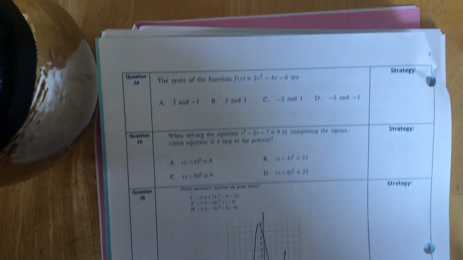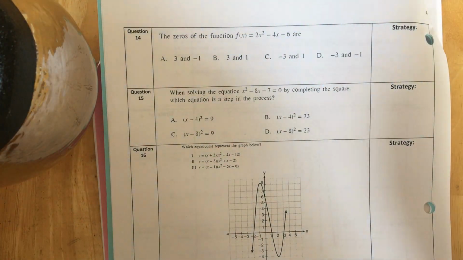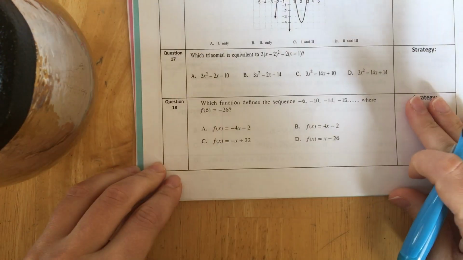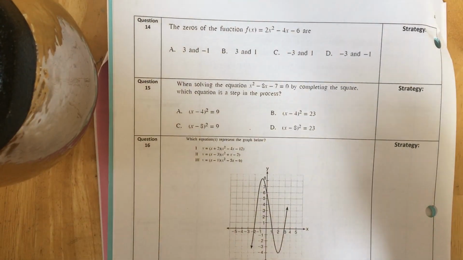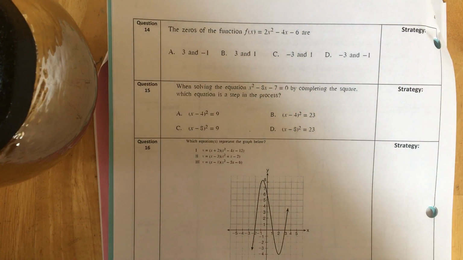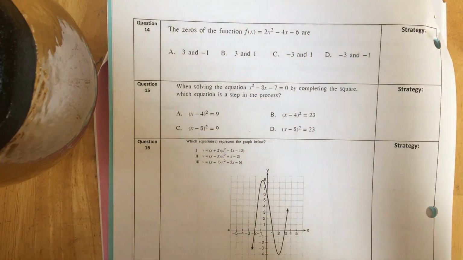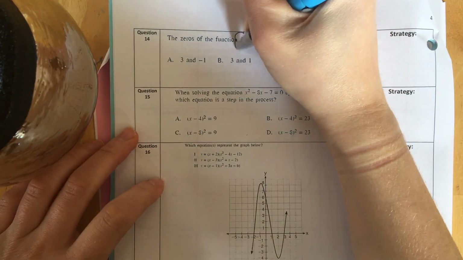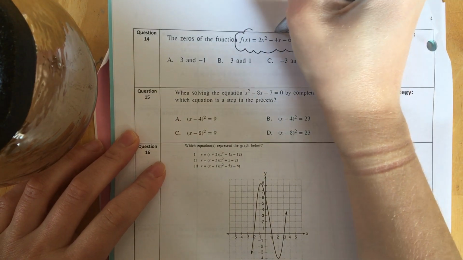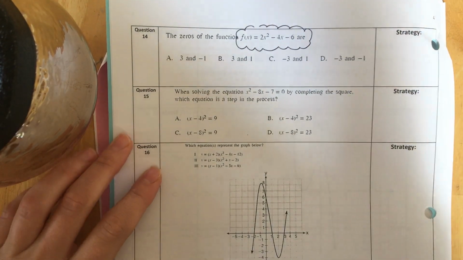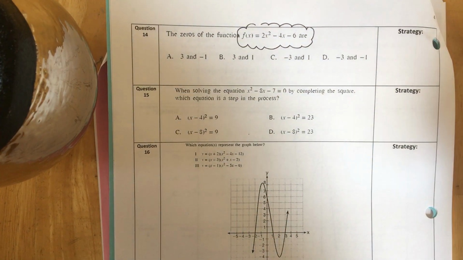Okay, so let's begin. So we're going to start with question 14 in the multiple choice packet today, do 14 through 18, and then we're going to do some in the short answer. So let's go ahead and start with 14. It says the zeros of the function are. So I'm going to show you guys the way that they want you to solve this, or the way that you could solve it using like math, but then I'll show you the way you can do it using your calculator.